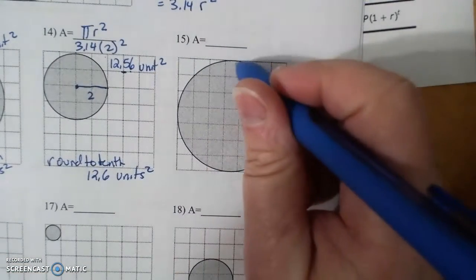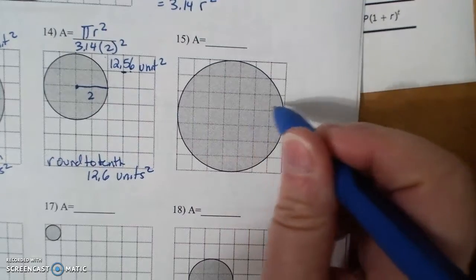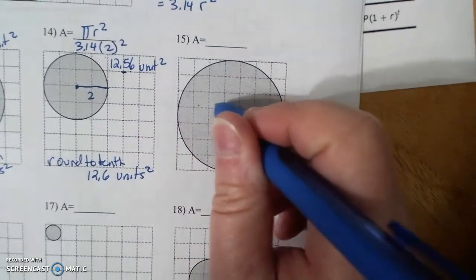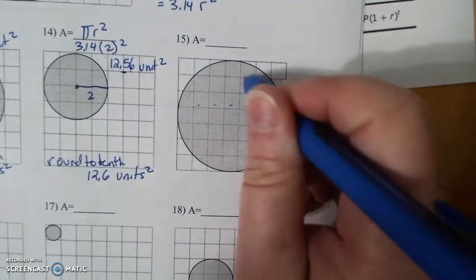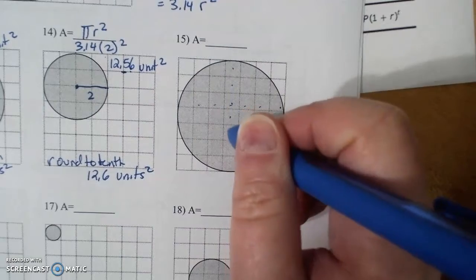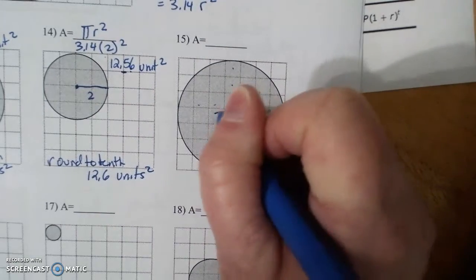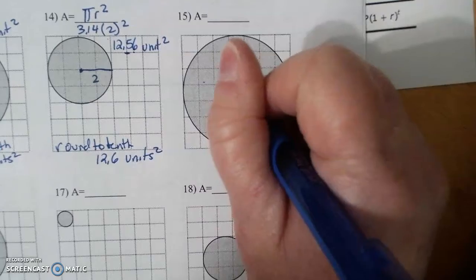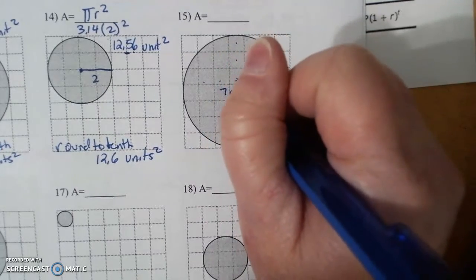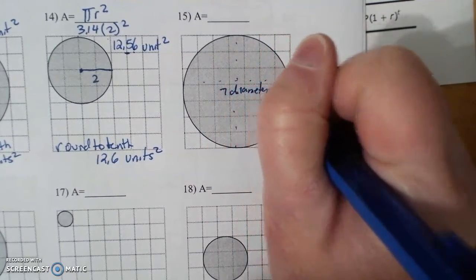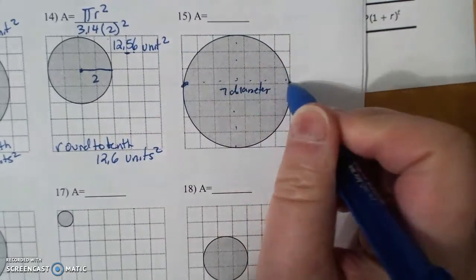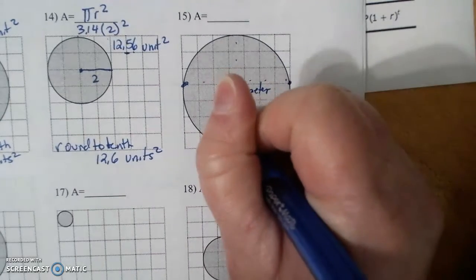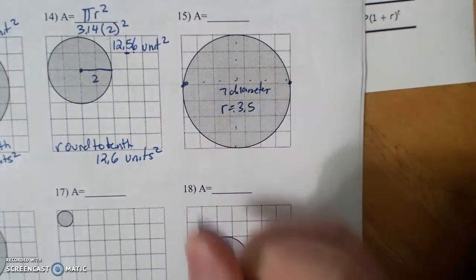So here we go. 1, 2, 3, 4, 5, 6, 7. So the diameter is 7. That's the diameter. So if going across from side to side is 7, then the radius is 3.5.